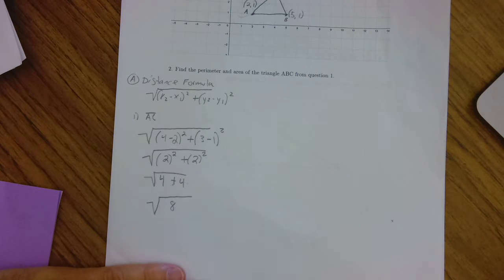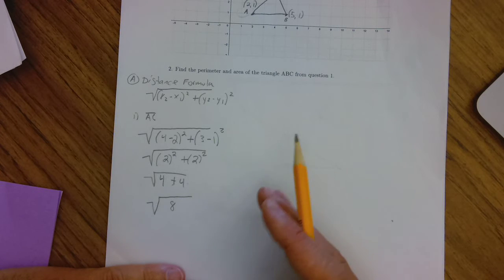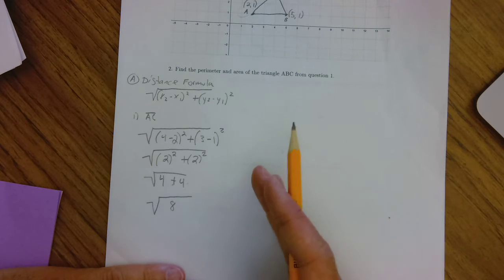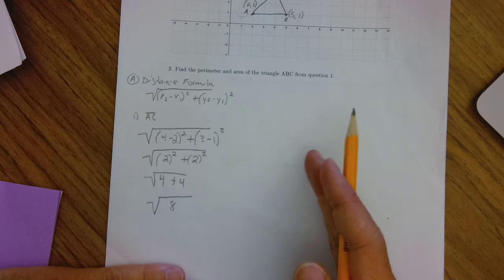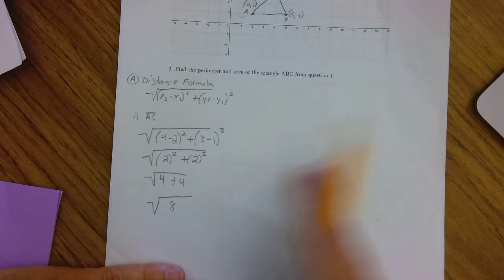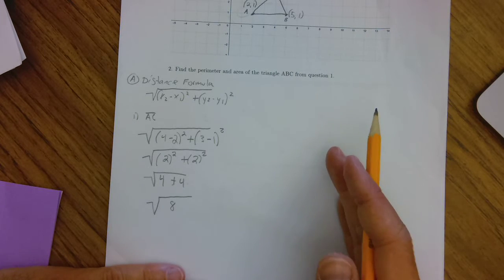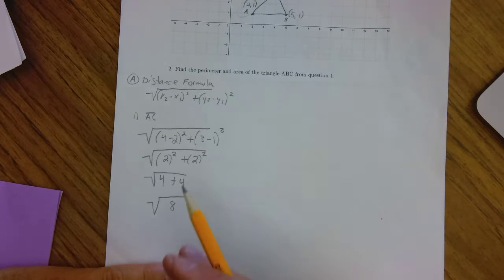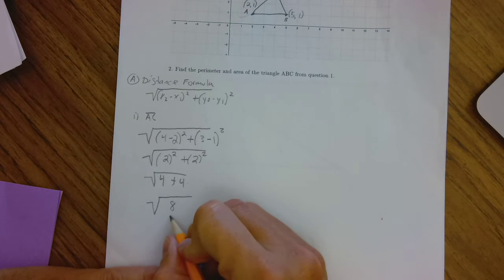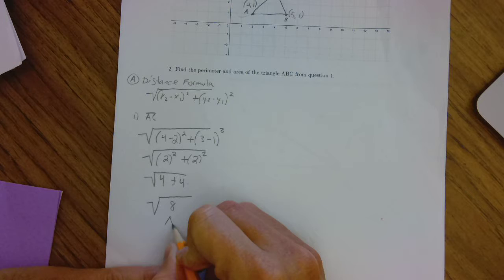Is the square root of 8 a perfect square? It is not, right? The only perfect squares are 4, because 2 times 2 is 4. It's 9, because 3 times 3 is 9. It's 16, 4 times 4 is 16. Because this is not a perfect square, we have to break it down.